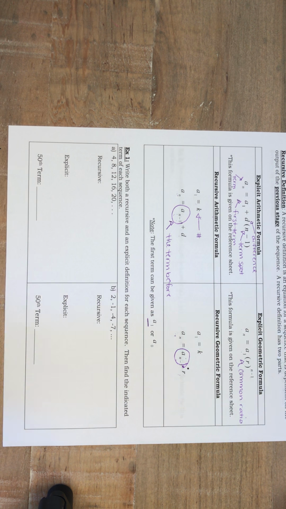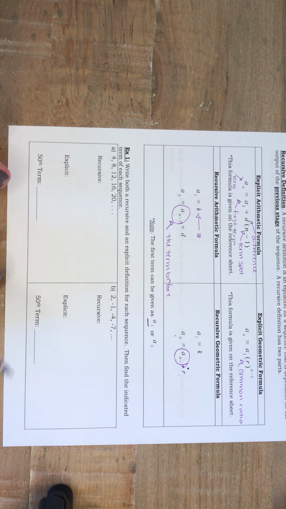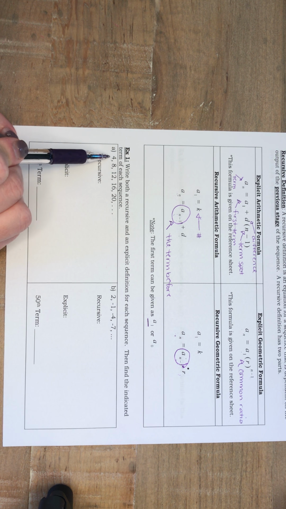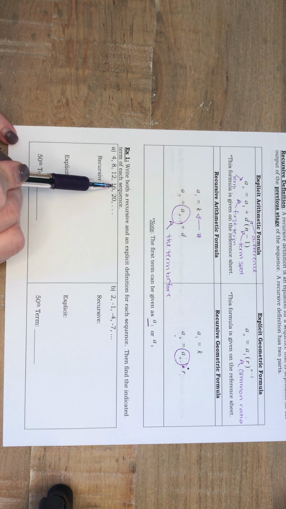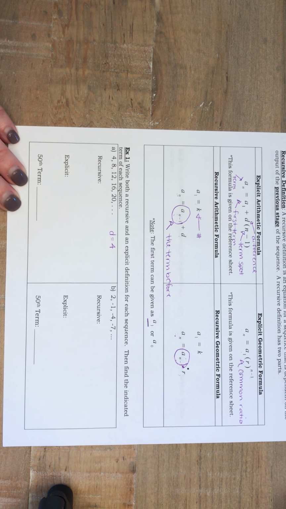Okay, so first I have to decide, is it arithmetic or geometric, right? So I'm looking at this pattern here. So I have 4, 8, 12, 16, 20. So it looks like it's adding 4, right? And then again, I can always go backwards and check. So 8 minus 4 is 4. 12 minus 8 is 4. 16 minus 12 is 4. 20 minus 16 is 4. So I know that it's arithmetic and d is 4.